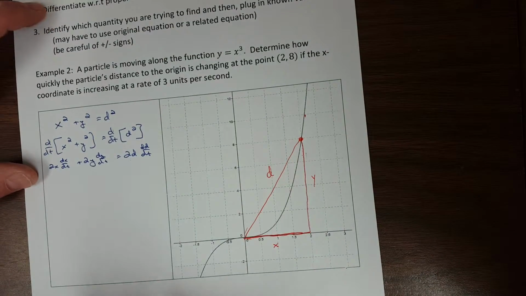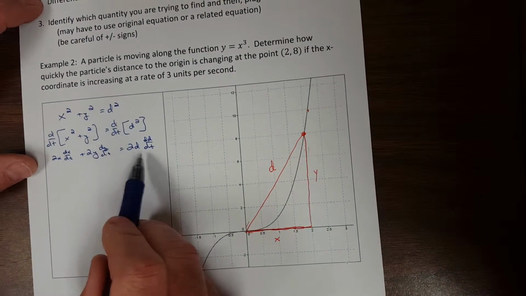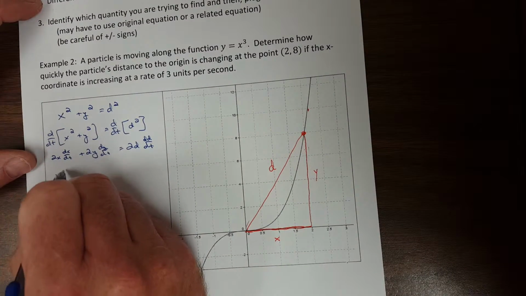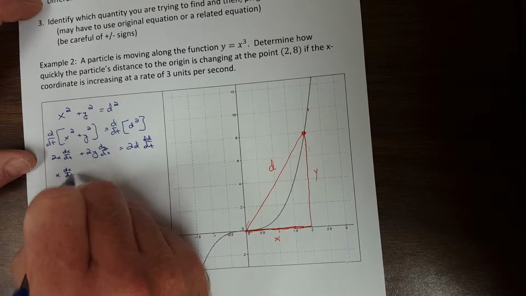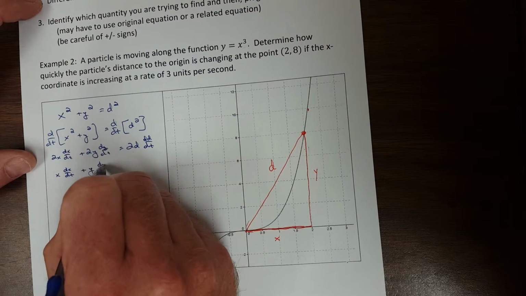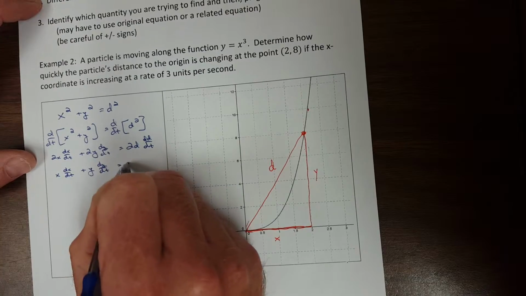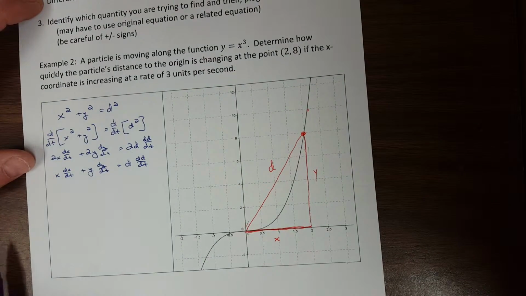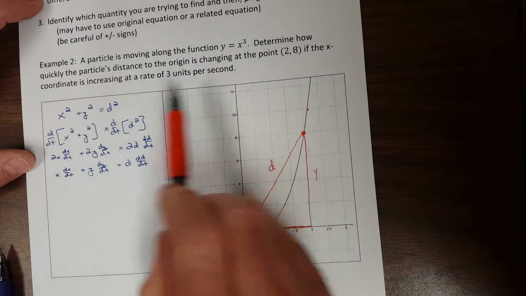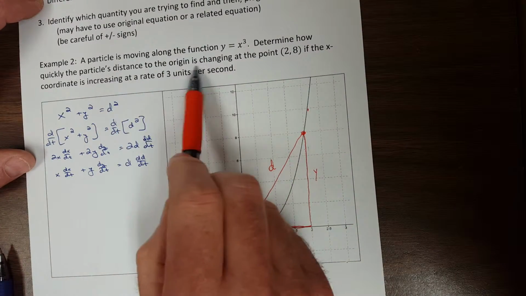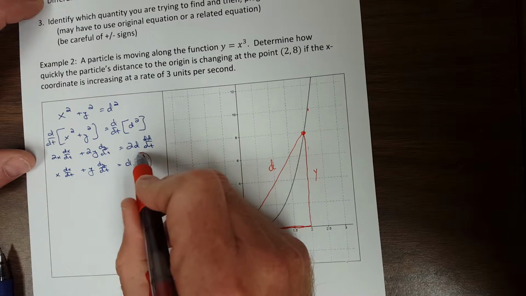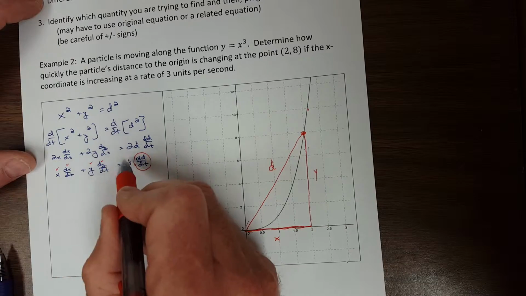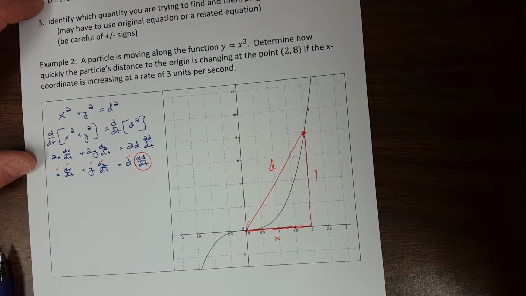You don't have to do this next step. I like to do it because it reduces this equation a little bit. Divide both sides by 2 and we have x dx dt plus y dy dt equals d dd dt. Earlier we said we need to figure out how quickly the distance to the origin is changing. That is this quantity right here. That means we should be able to plug in values for all 5 of those unknowns.